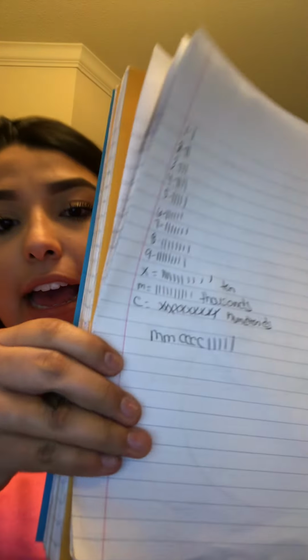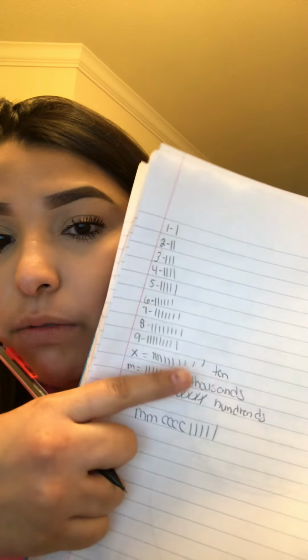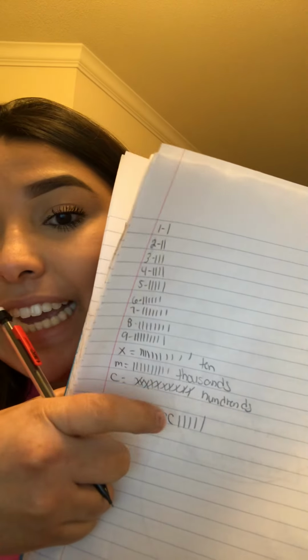So let's say you have an example like this, where you have 2 M's, 4 C's, and 5 1's. Well, M's equal thousands, C's equal hundreds, and 1's equal tens. So it would be 2,000 since you have 2 M's.